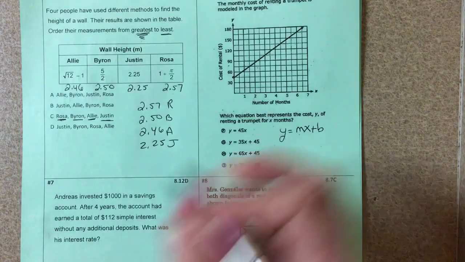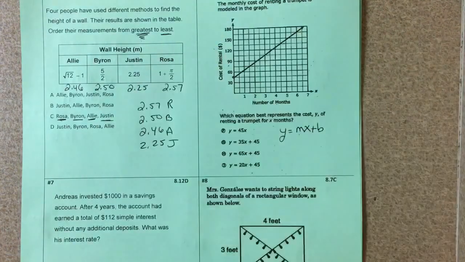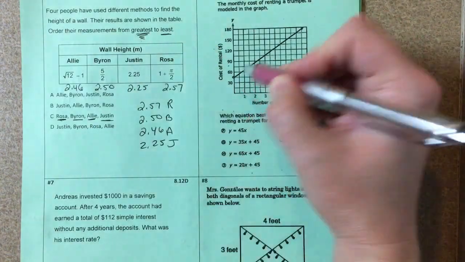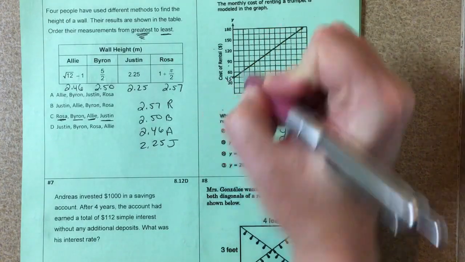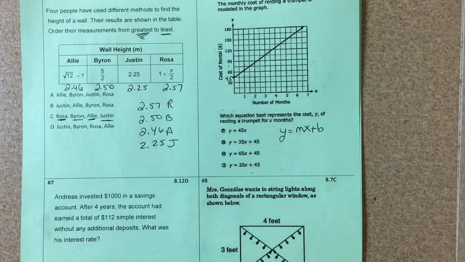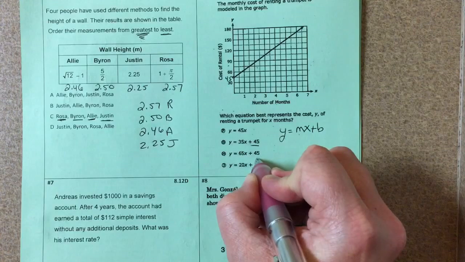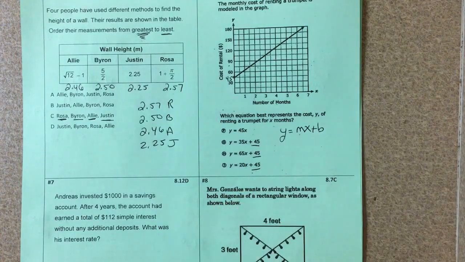There's our y-intercept. And it's between 30 and 60. So if I'm counting by 15s, this would be 45. So I have a y-intercept of 45. So G, H, and J will work. F will not work. So I need to find the slope.